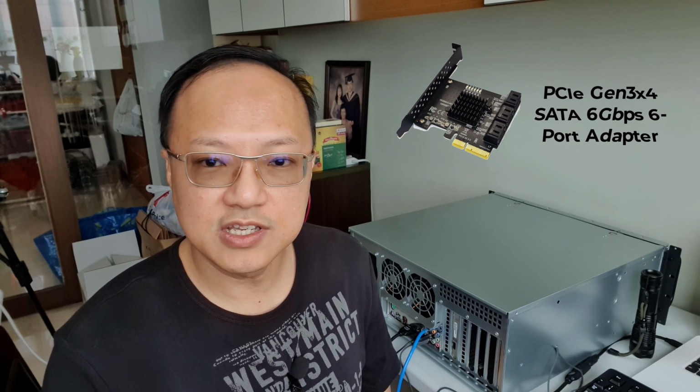PCIe Gen3 for each lane is about 1 gigabyte per second. By 4, that's about 4 gigabytes per second of bandwidth. So it's 8 times faster than the existing card that I still have in this machine.